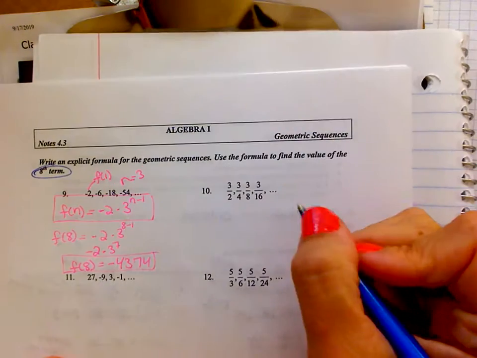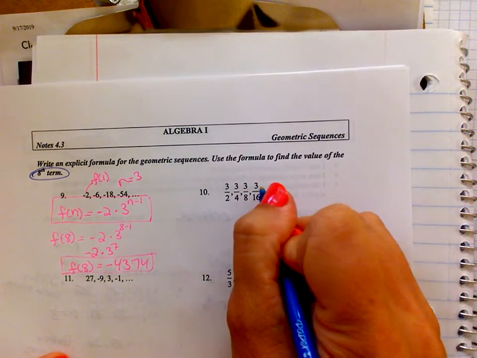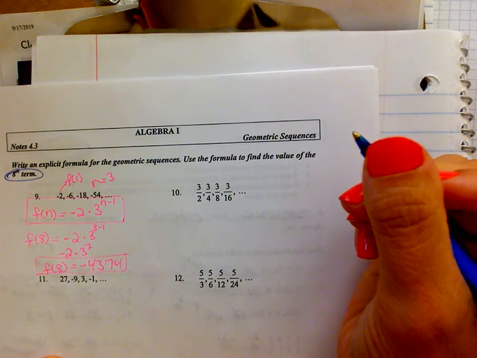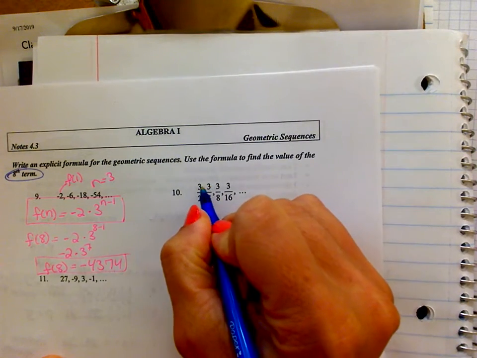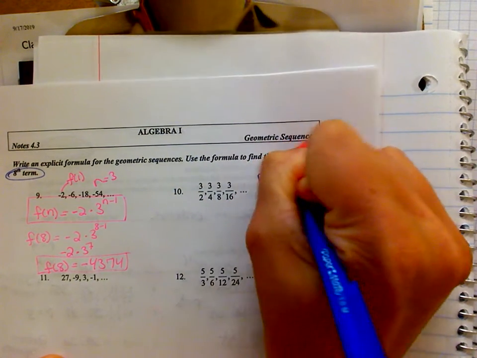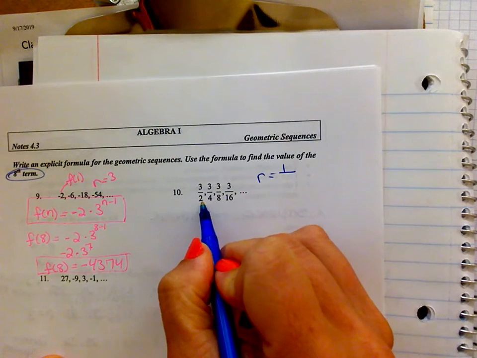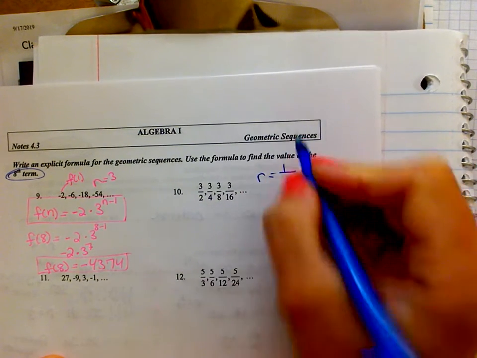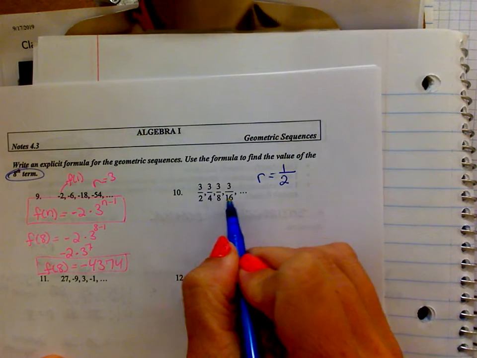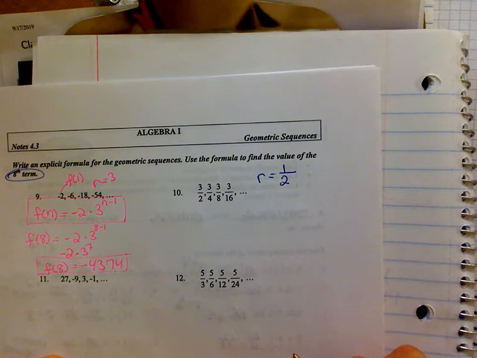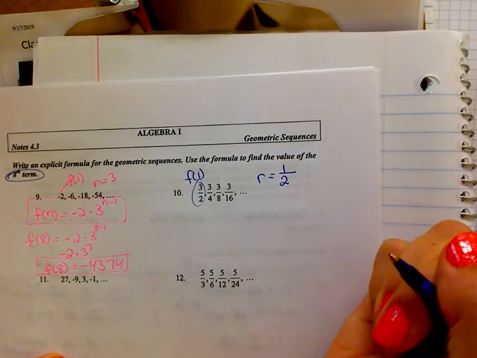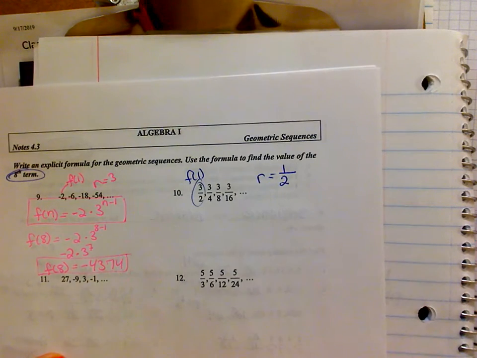Number 10, you're trying to figure out what you're multiplying by. If you remember, when you multiply fractions, you multiply straight across. So from 1 to the next in your numerators, 3 to 3 to 3 to 3, we keep multiplying by 1. And in your denominator, 2 to 4 to 8 to 16, we keep multiplying by 2. So every one is half as big as the next. So this is your first term, 3 halves. Your common ratio is 1/2.